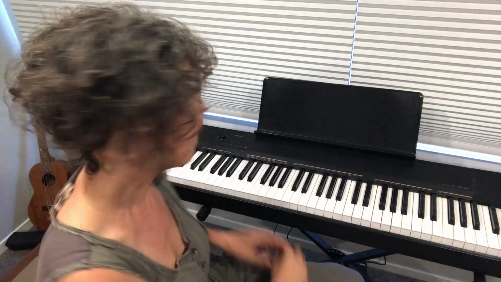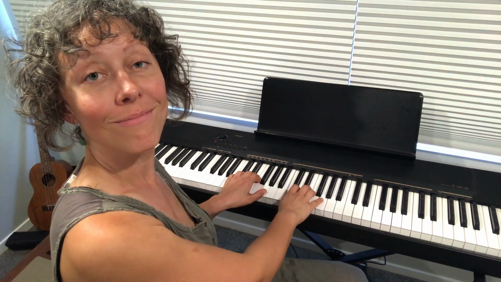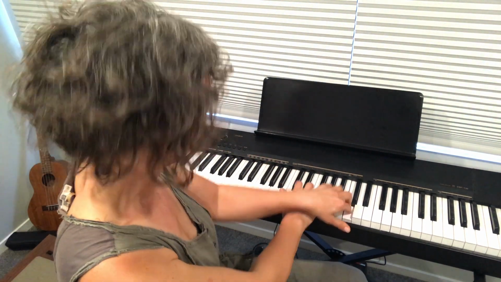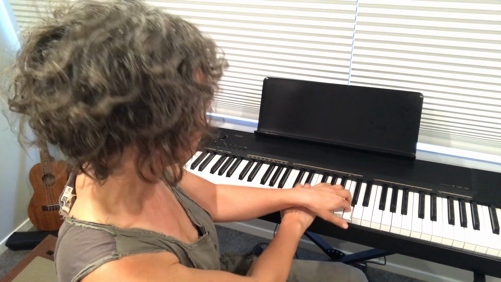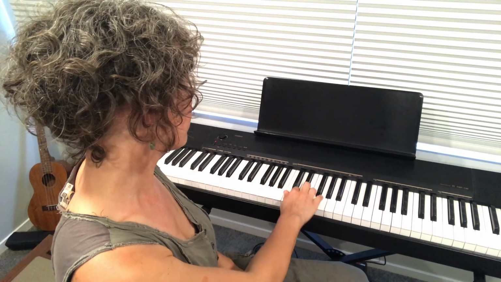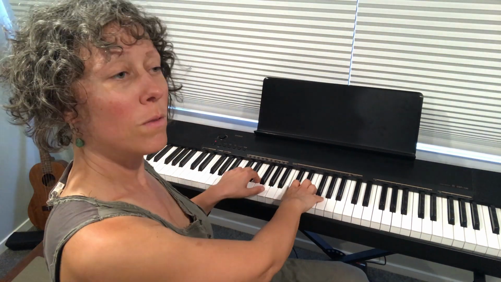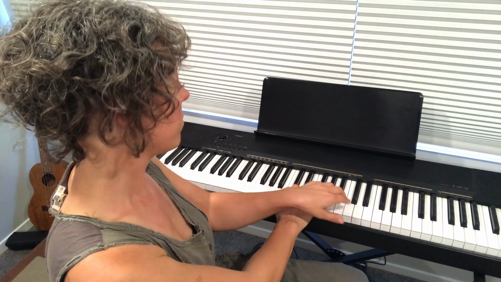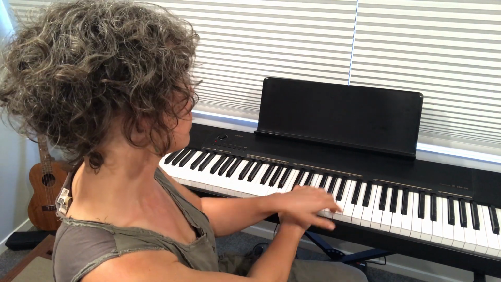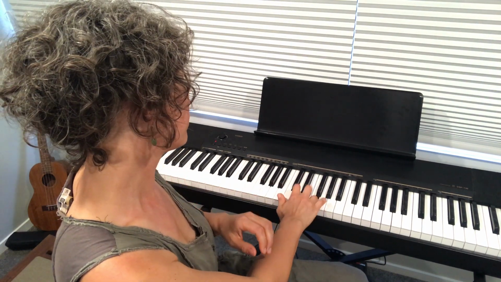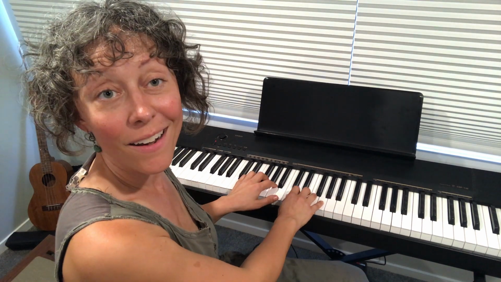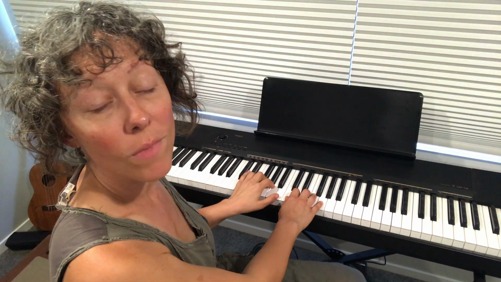But if you're like, I got it, I want to learn the rest of the song, I'll give you just a little more, okay? So... Okay, now this part, I'm gonna actually move my left hand so my middle finger is on G now.